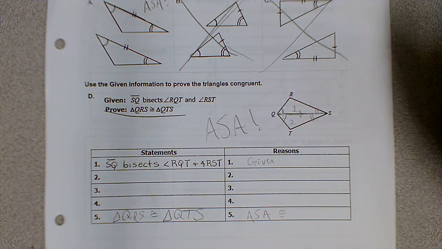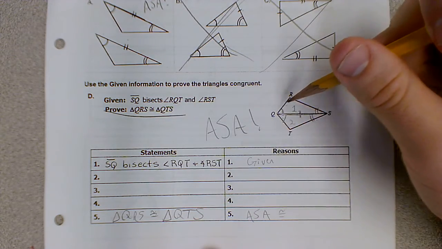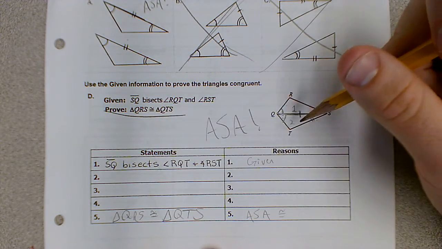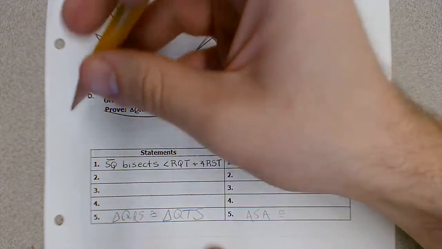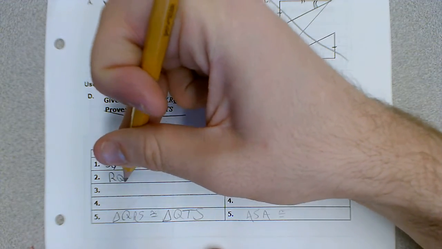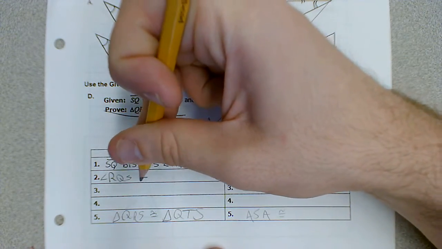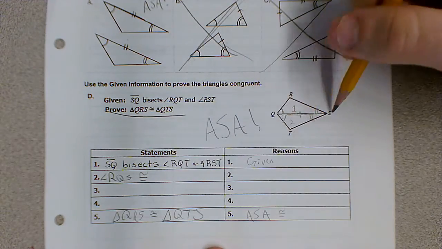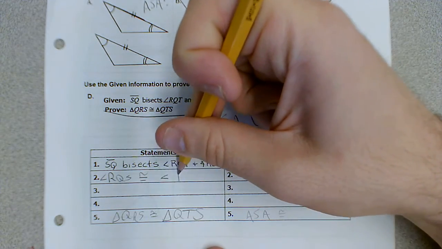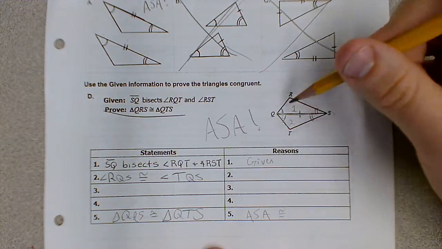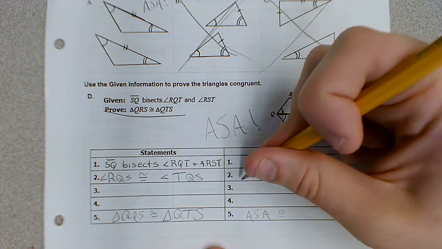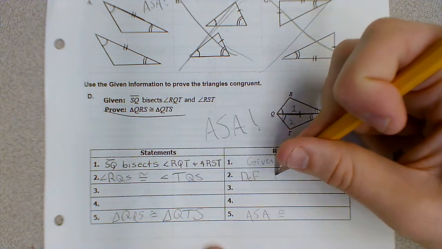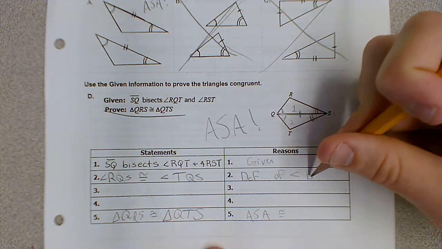Next, I'm going to go with what I got. I know that RQS is congruent to TQS. Angle RQS is congruent to angle TQS. And why is that? That's going to be the definition of angle bisector.